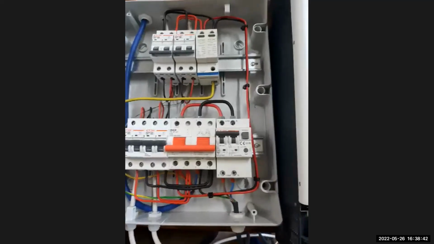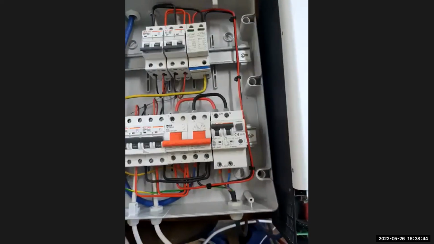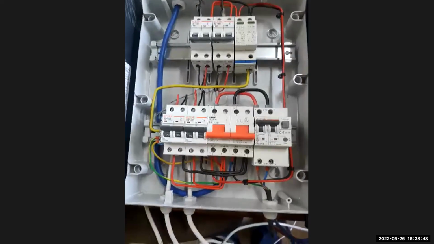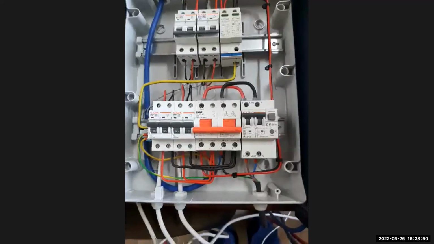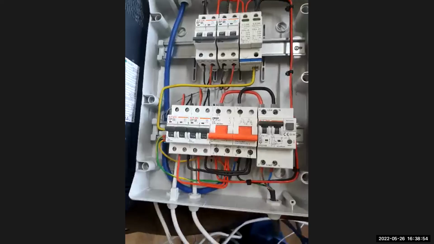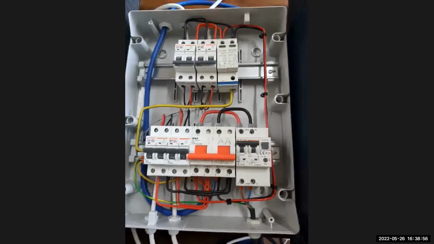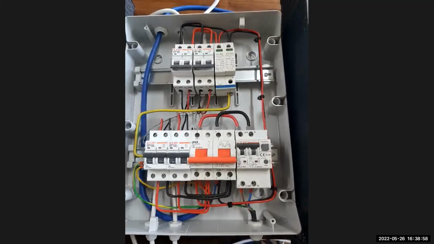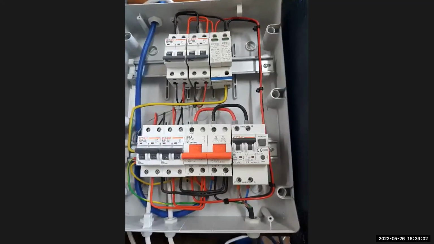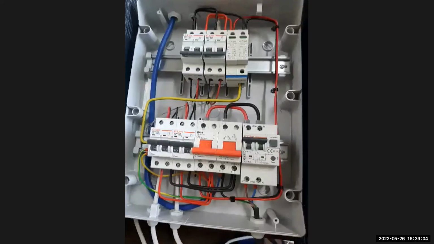The earth bonding, I'll quickly speak to you guys about afterwards. Are there any questions about this system at this moment? I'll get to the earth bonding in a minute. That's a whole topic on its own. I'll get to that one now. Is there any question on how to wire this system further?